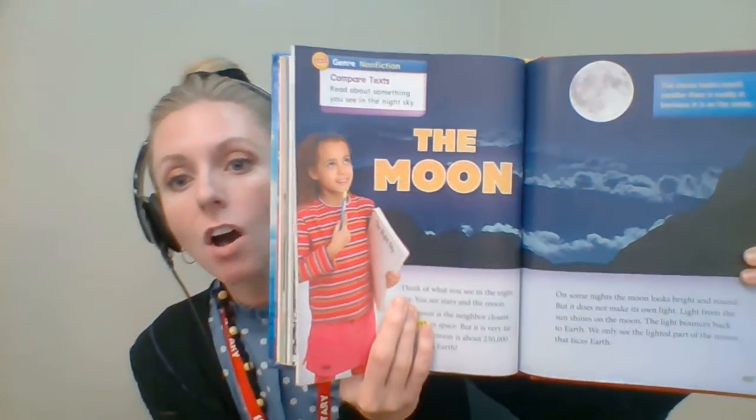Class, Miss Thomas here. So this week we have been talking about what we can see up in the sky. That was our essential question. What can you see in the sky? So we read a story that told us all about the moon, and we created a thinking map. We created a tree map all about the main topic being the moon, and then all of those key details that taught us more about the moon.